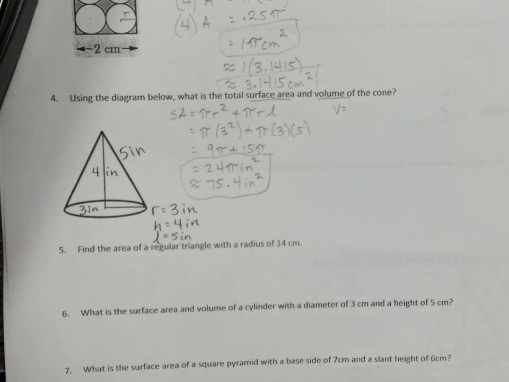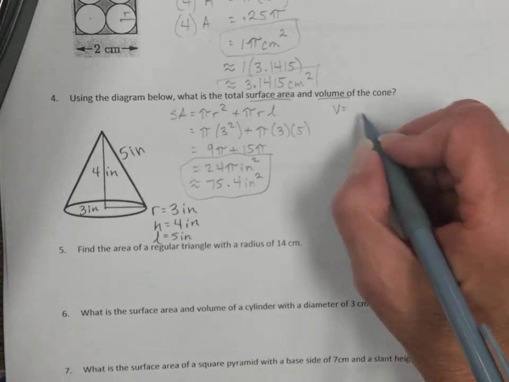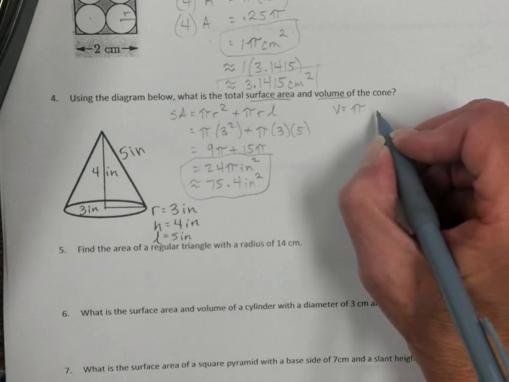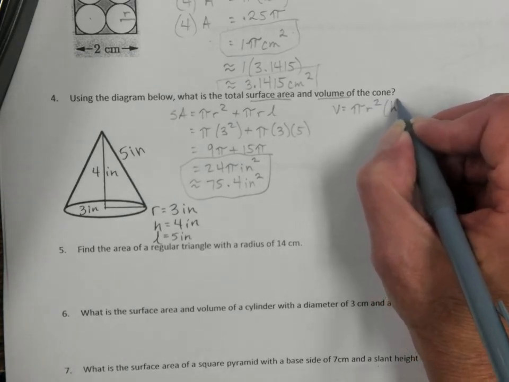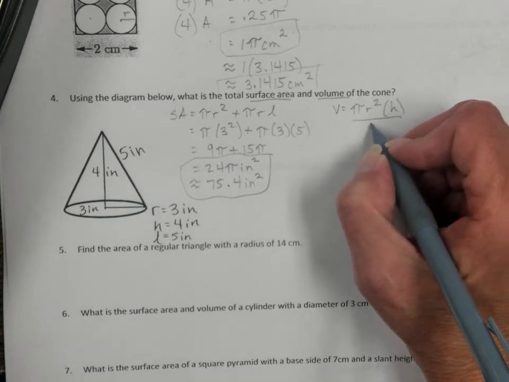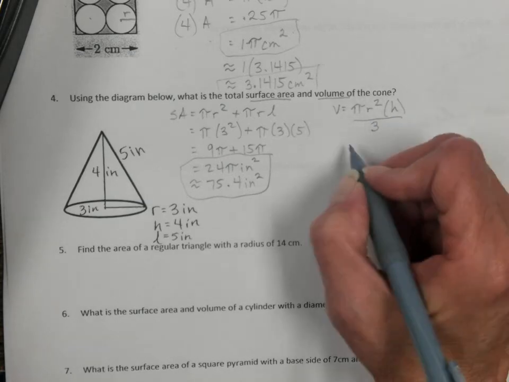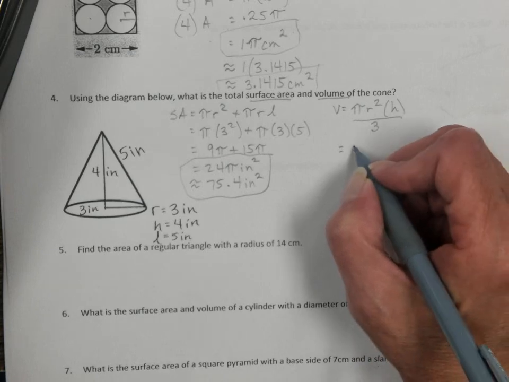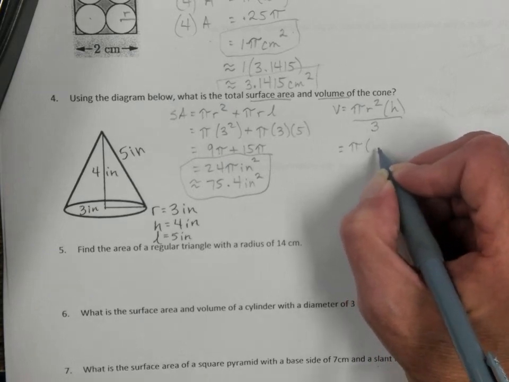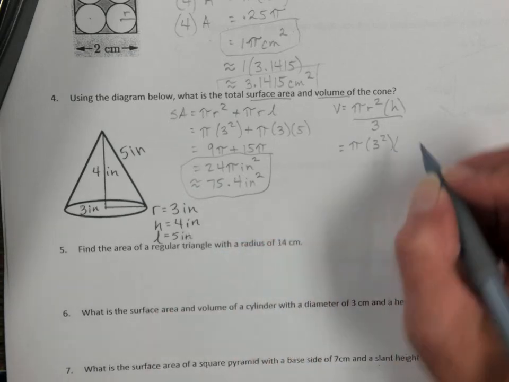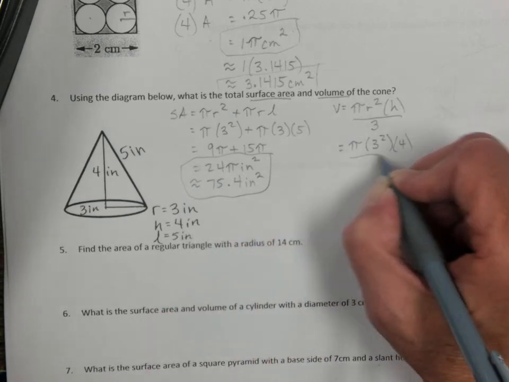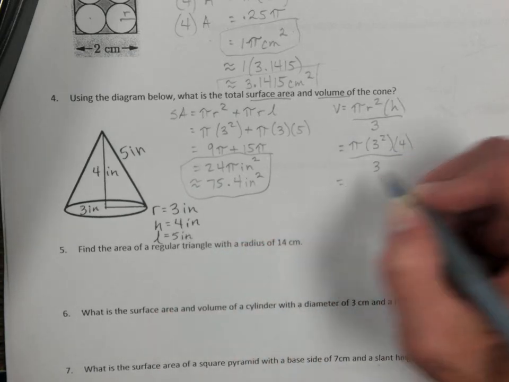Again, I look in my note packet, and the volume equation that I prefer to use is pi radius squared times height divided by 3. And I have all of those pieces. So pi, radius 3 squared, my height is 4. Divide all of that by 3.